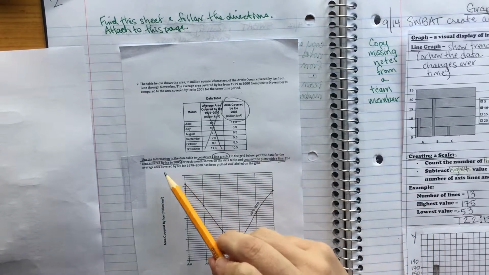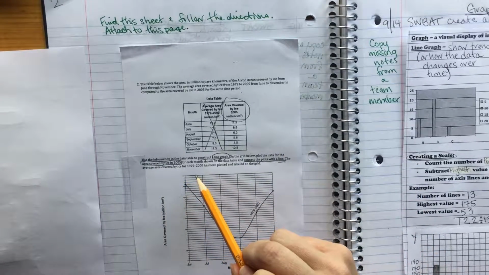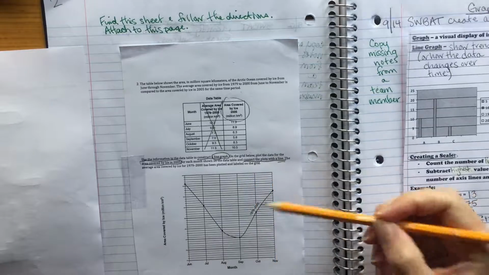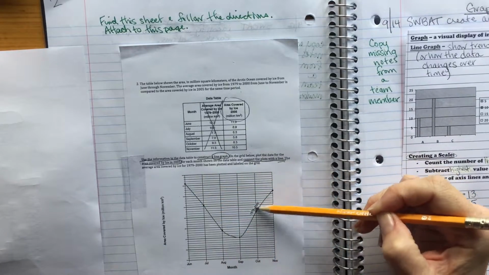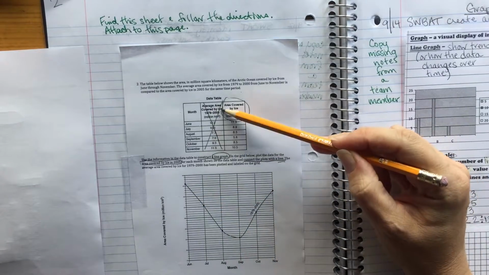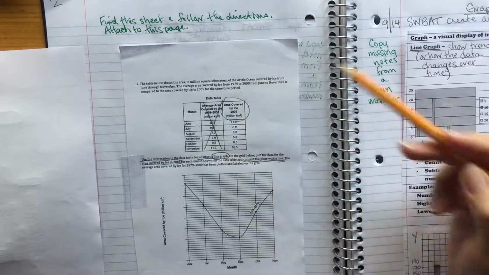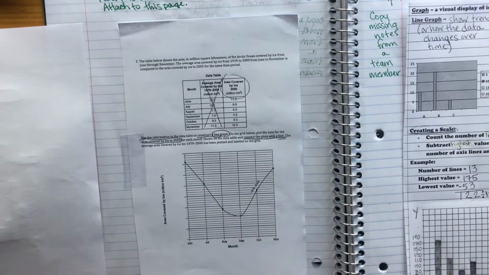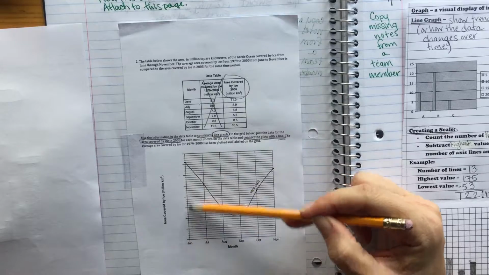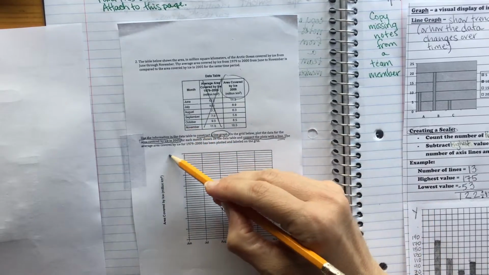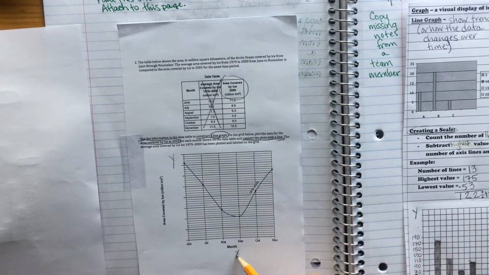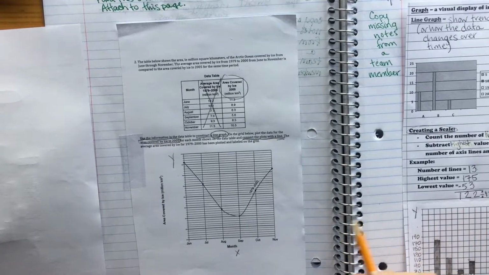The average area covered by ice for 1979 to 2000 has been plotted and labeled on the grid. So here's the line already for this data that I crossed out. So they did that already for us. Now you'll notice that this graph does not have a scale on the y-axis, but it does have one down here for the x-axis.